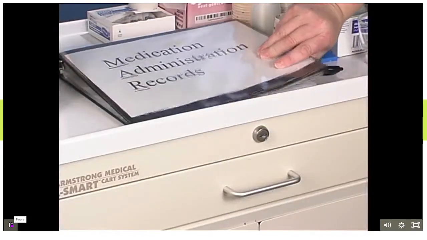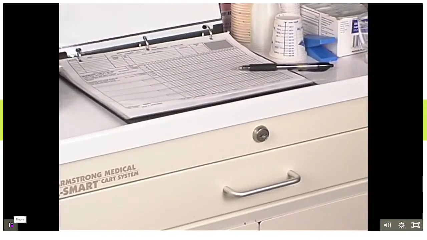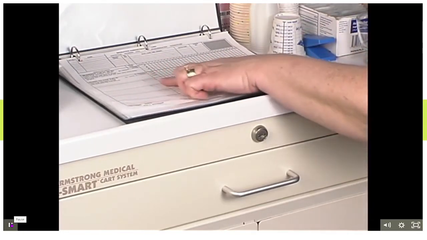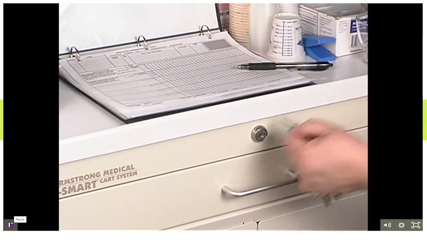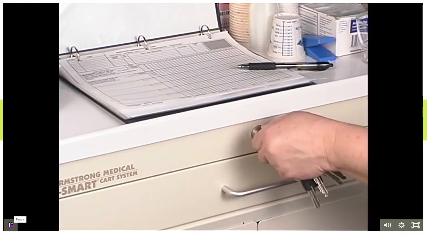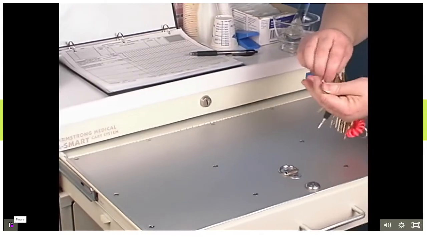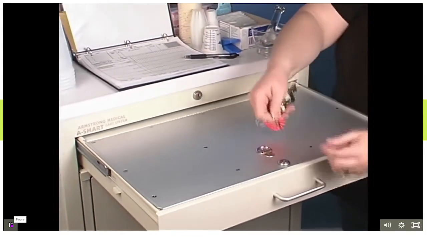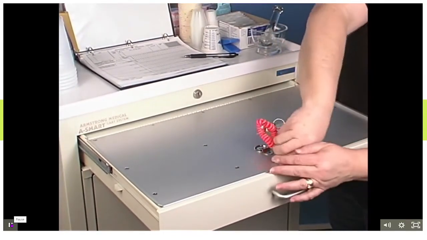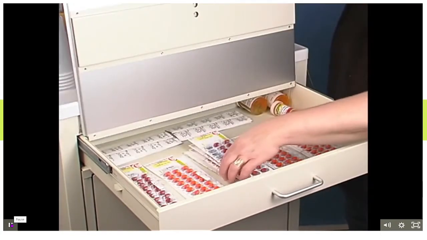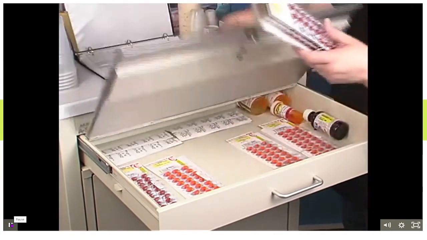When a client asks for a PRN or as-needed medication, you will need to check to see if they can have it at this time. If the medication is a controlled drug, it will be kept in the locked controlled substance medication drawer. You must unlock the cart and the controlled substance drawer to get the medication for the client. Remove the right medication from the drawer.